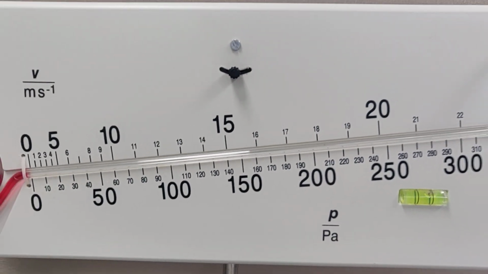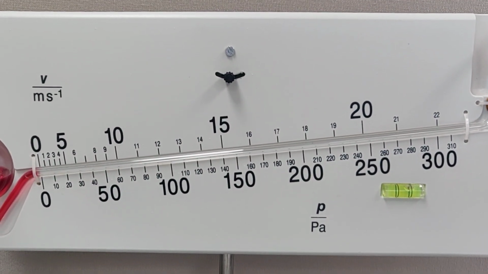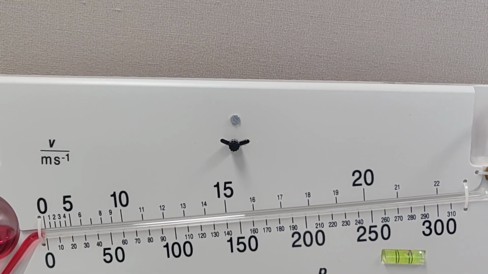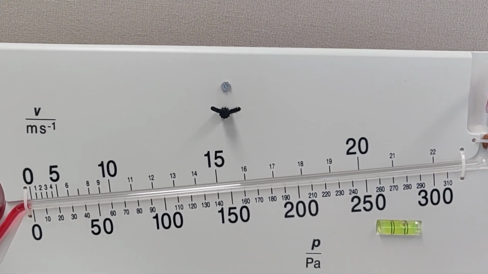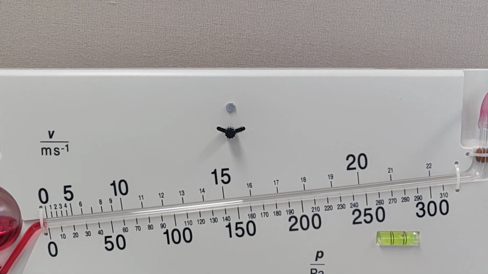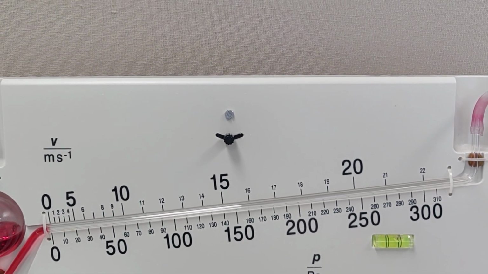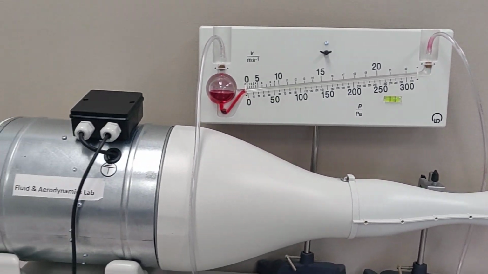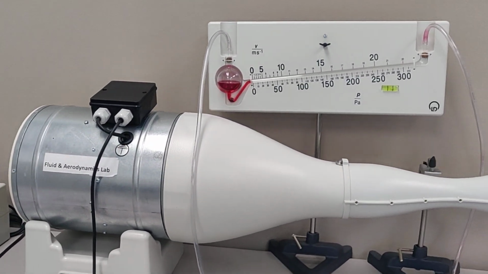So it has two scales. As you can see, the bottom scale is a pressure scale and the top scale is a velocity scale. The units are also written there, pressure in Pascal and velocity is in meter per second. Okay, that is the experimental setup.